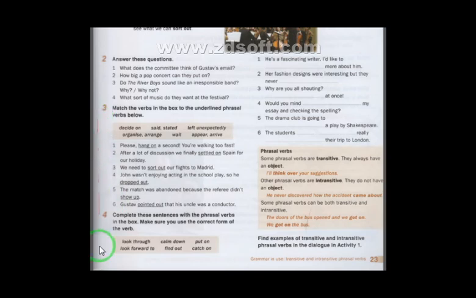Okay. Number 4. Complete these sentences with the phrasal verbs in the box. هلا كمان number 3 و 4 هذا homework لنفس اليوم. Complete these sentences with the phrasal verbs in the box. Make sure you use the correct form of the verb. يعني ممكن يكون التنس ممكن يتغير. نفس الشيء. Look through. هدول كلهم phrasal verb. مطلوب منك phrasal verbs تحفظي معانيهم.